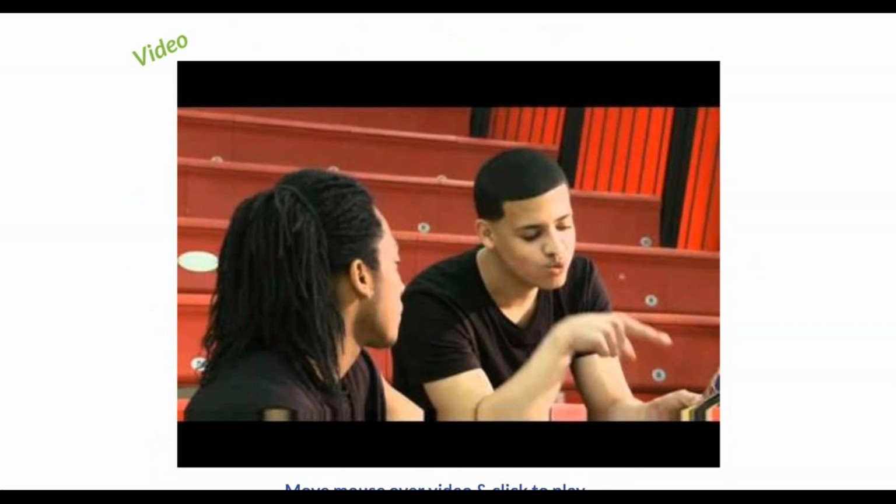Then we have a video, and it's real easy. You just click on the video and it'll play automatically. If you decide that you don't want to play the video, that's perfectly fine. You can skip right over it. If it doesn't seem to be working correctly or it's buffering and taking up too much time, it's absolutely okay to just skip right past the video.